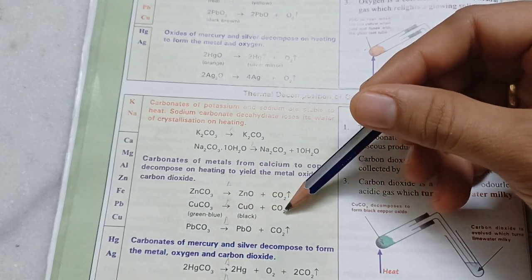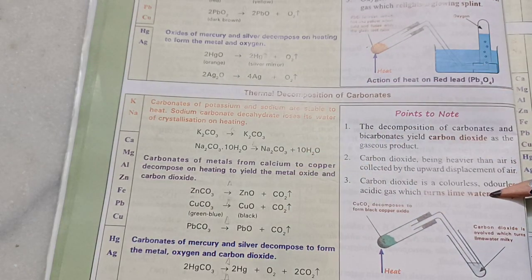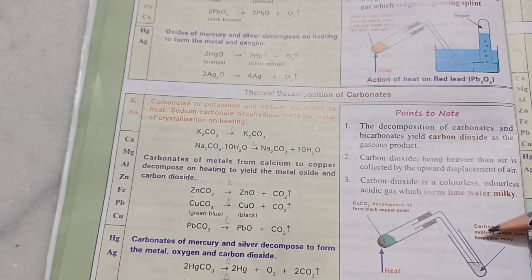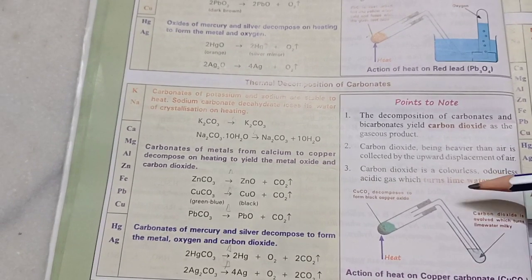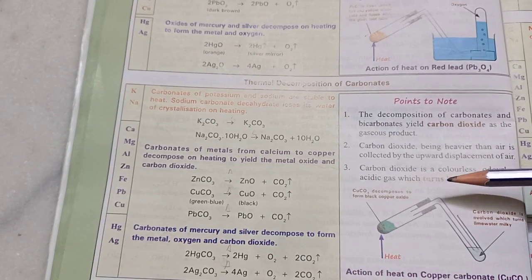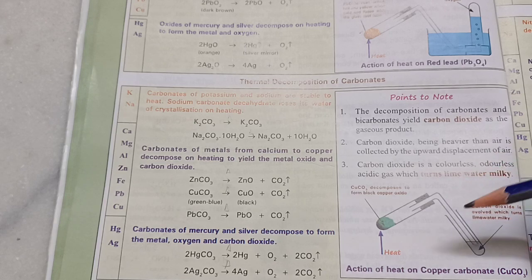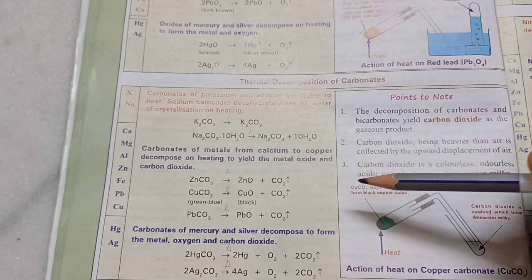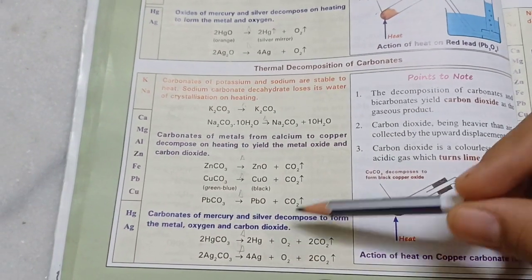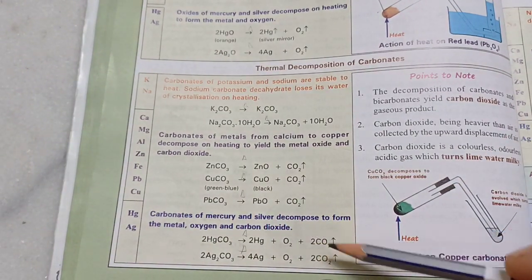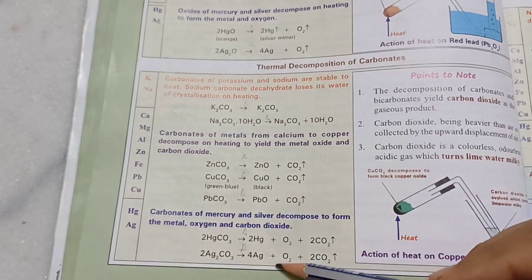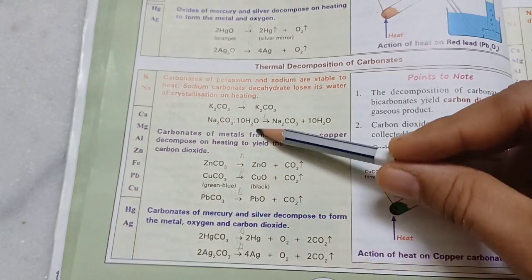Carbon dioxide test is that it turns lime water milky. But that is true for sulfur dioxide also. So there is one more test for carbon dioxide, which we'll study in practical chemistry, that it has no effect on acidified potassium dichromate or acidified potassium permanganate. But SO2 does have an effect on it. Mercury and silver carbonate, well, they decompose completely. They will give you the pure metal, silvery residue. Don't forget the heat signs while writing equations.